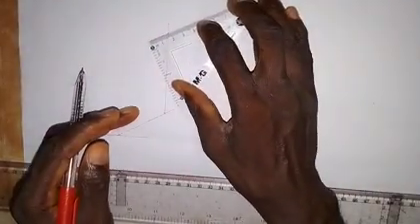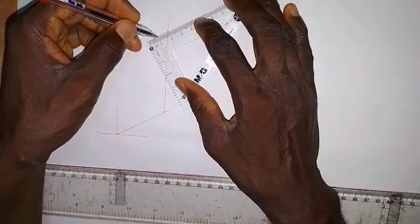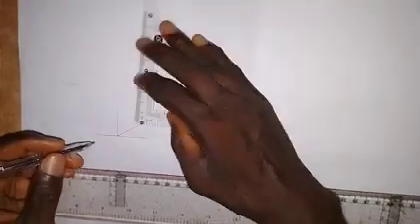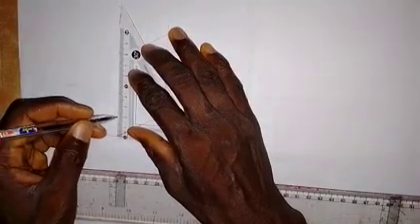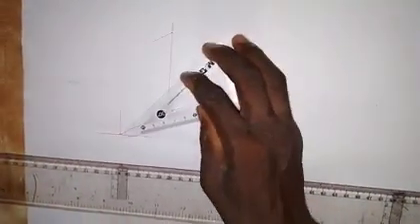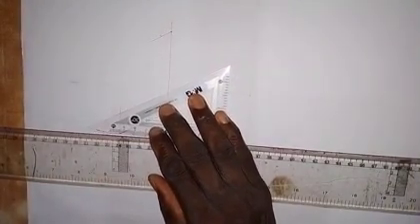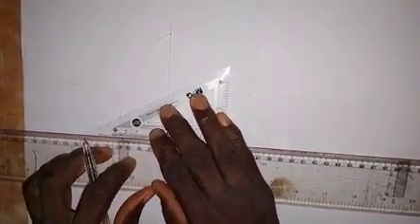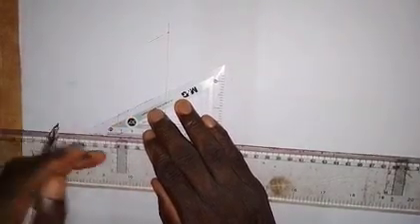So I need to come up here and take a measurement of 10 millimeters forward. Then I will come here and take a measurement of 20 millimeters. Now I'm going to transfer this point, so just take it a little bit backward.